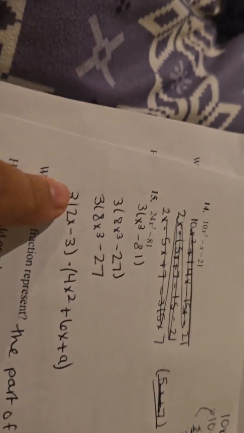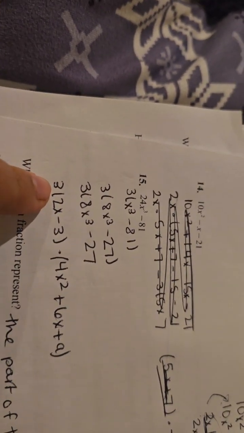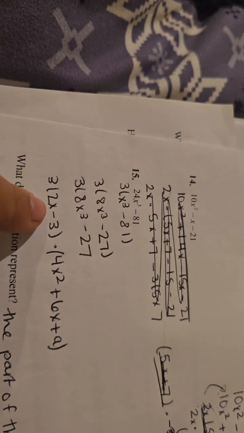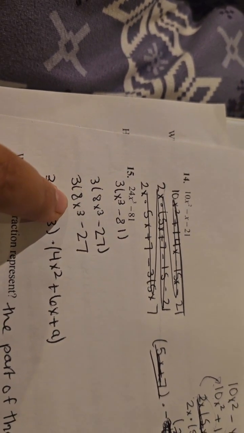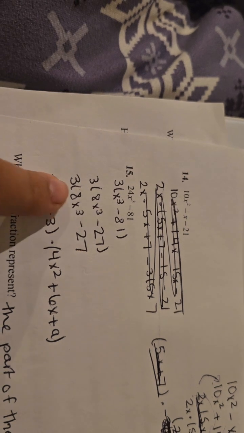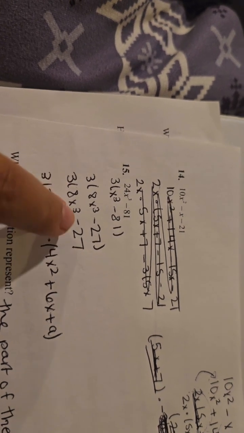And then to break it down even more, we're going to do our 3 divided, we're going to break out our 8 by dividing 8 by 3.